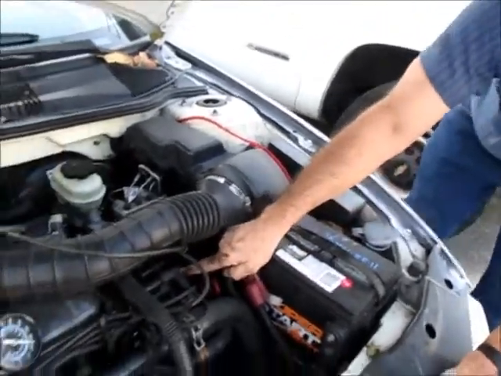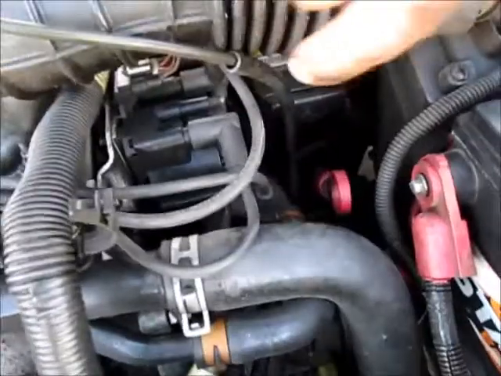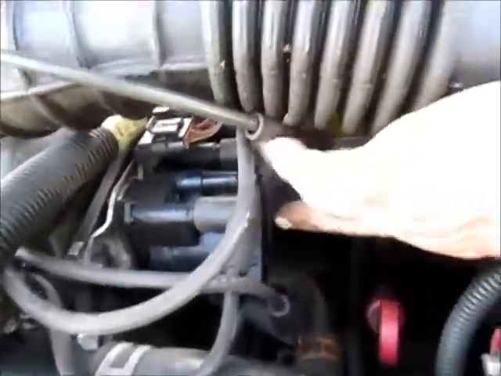Okay, can you get these coil packs on here? Yeah, if you can see them, see the numbers on the top?